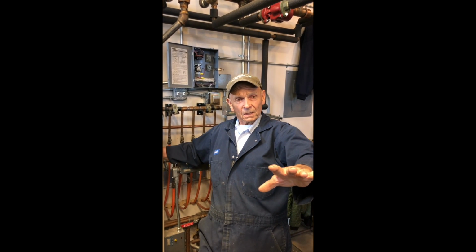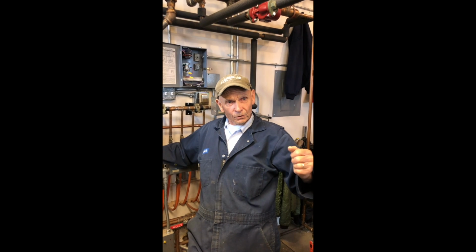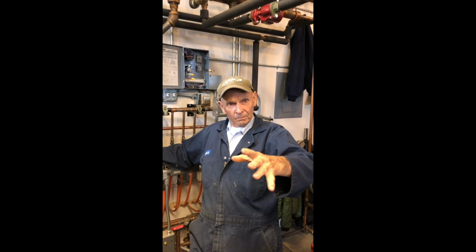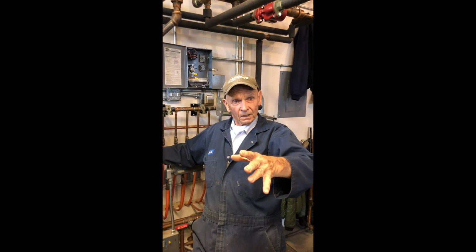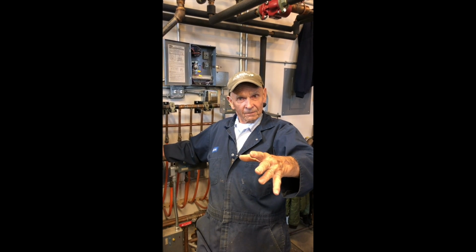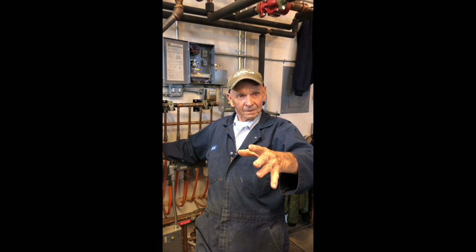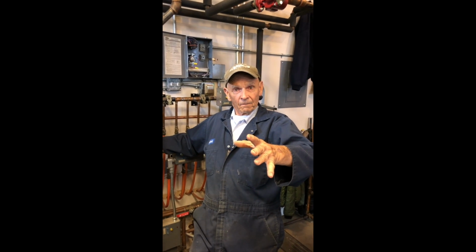The hazard is if you open the door when you have a combustible mixture in there and it gets a little oxygen, it can pop. So only do that on the 4th of July.